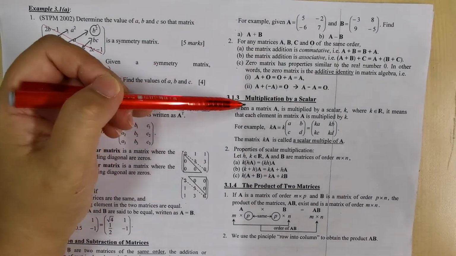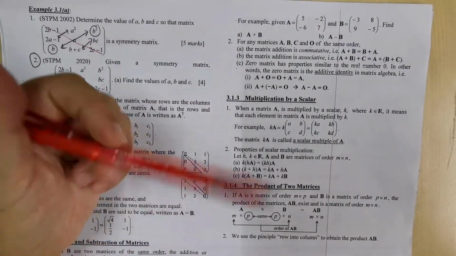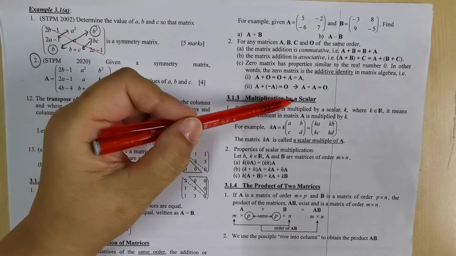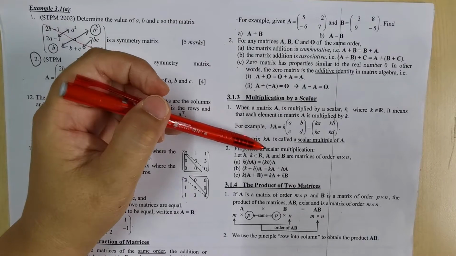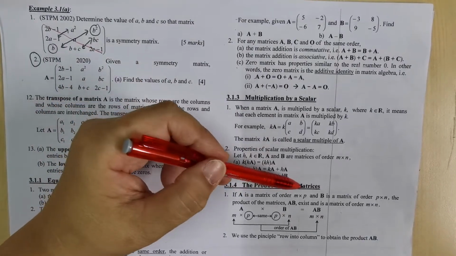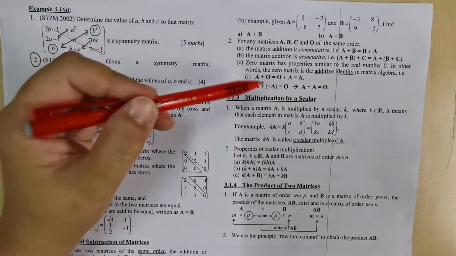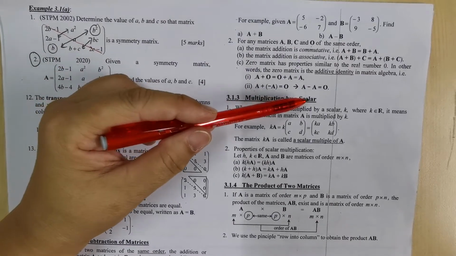Now we go to multiplication. Multiplication has two types. One is multiplication by a scalar, by a number. This one is also very easy. Another one is the product of two matrices. This one is different. Okay, we look at multiplication by a scalar first.